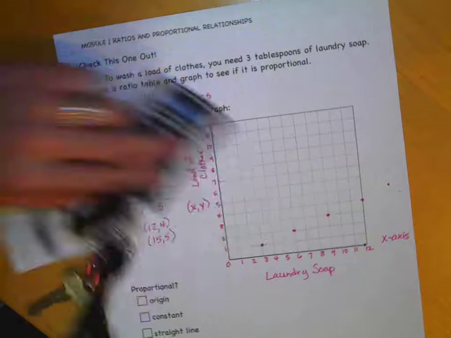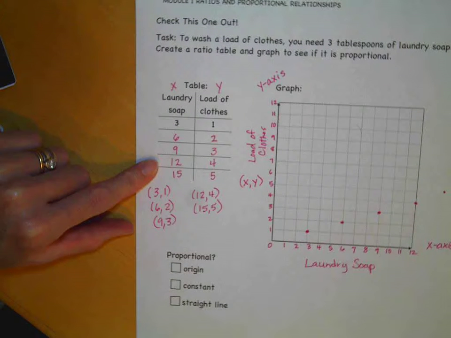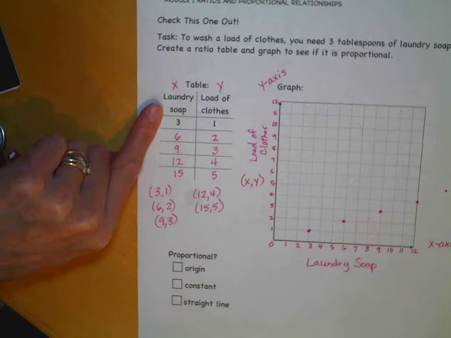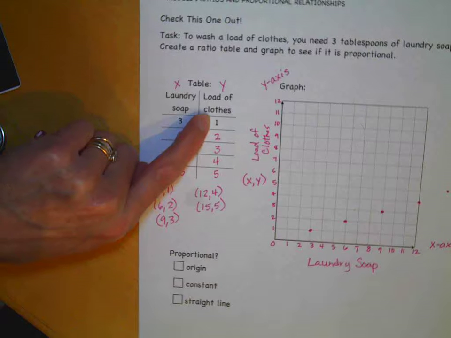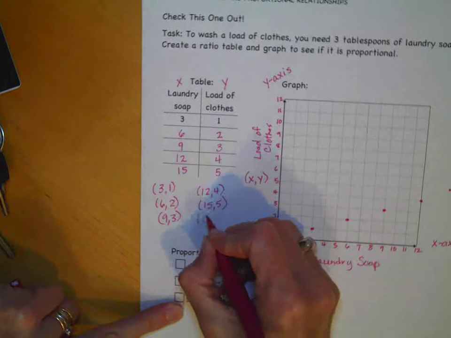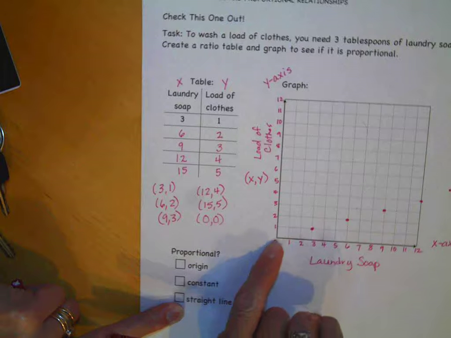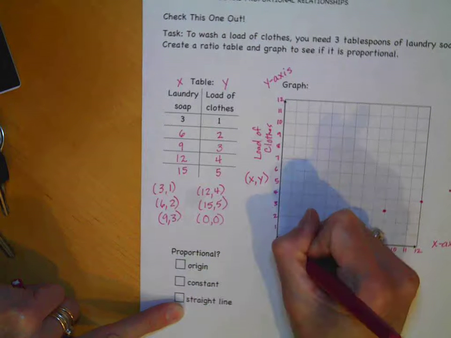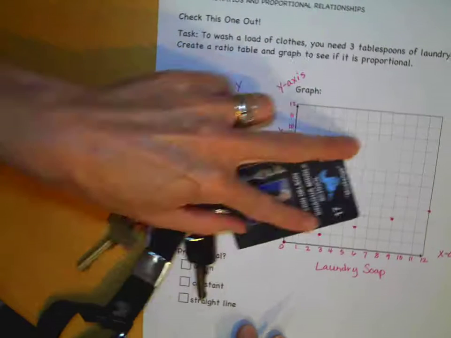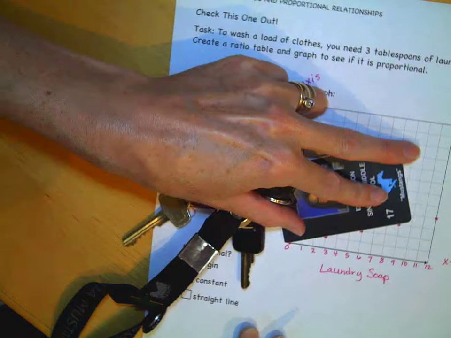Uh-oh. Here's the problem. Where do we start? Look at our table. Do we have it listed on here? If it's not listed, then you have to think logically. So ask yourself, if you have 0 laundry soap, can you wash clothes? No. So what is the answer to no? 0. So this one technically, logically, still works because 0 tablespoons of laundry soap means you can wash 0 loads. So now we can put it in there, even though it wasn't on the table. And now that we have the origin, we have a place to start.